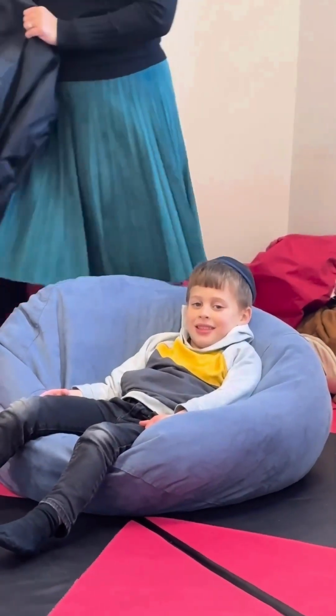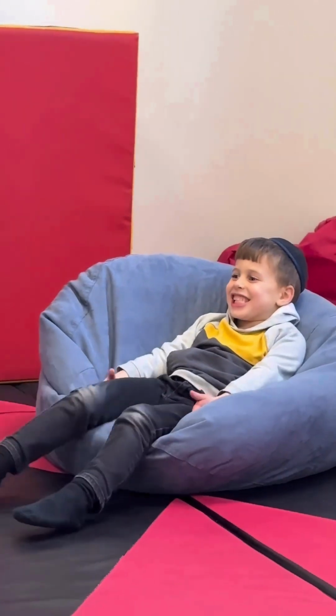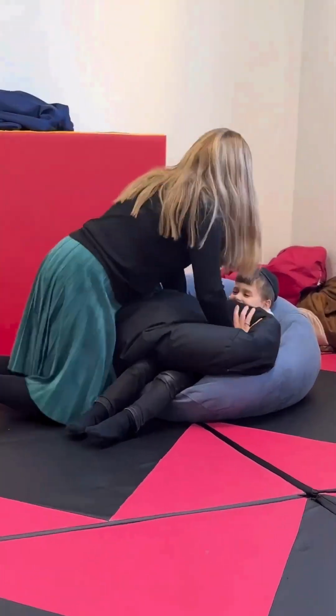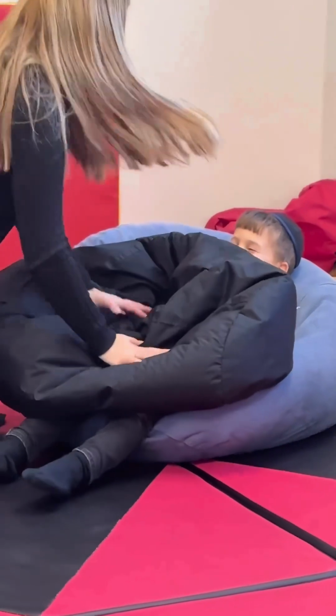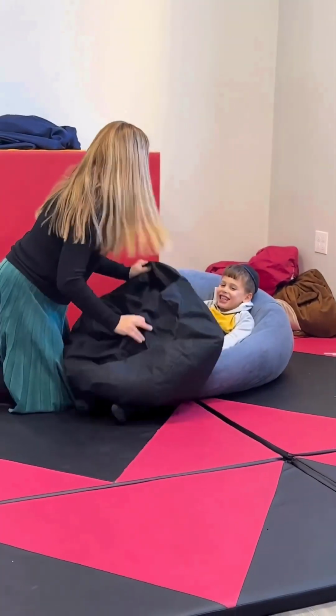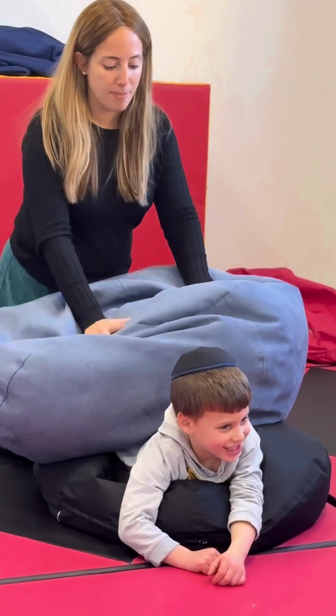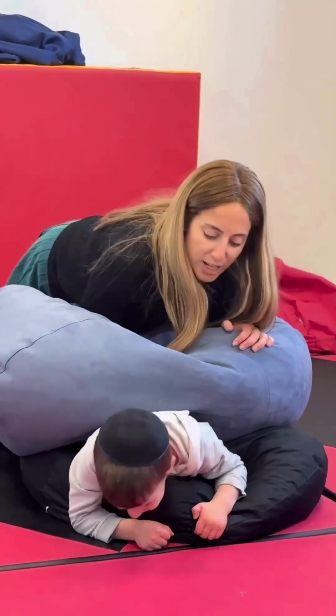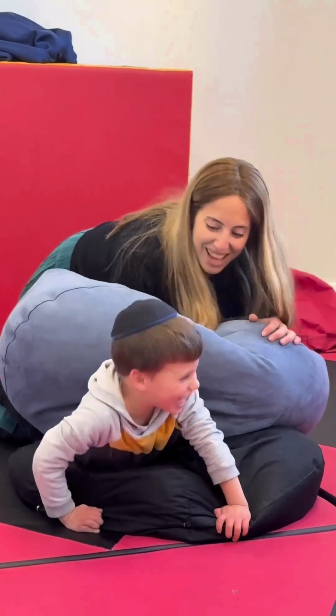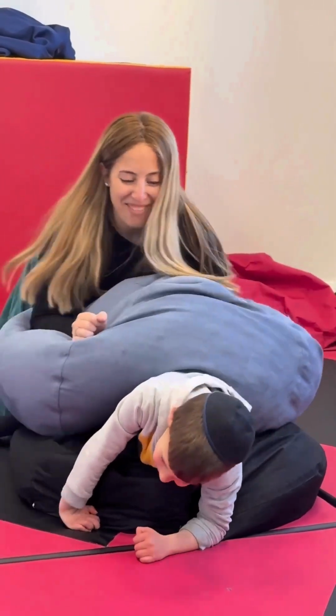Beanbag squishes is a great passive proprioceptive activity. We can squish the child in the beanbags to give them some very deep pressure. Good job. We might ask the child to lay on their belly and climb out while giving pressure. Can you climb out? Yeah. Go, climb out.